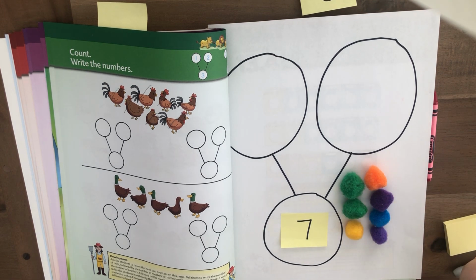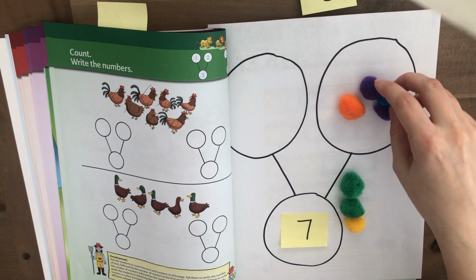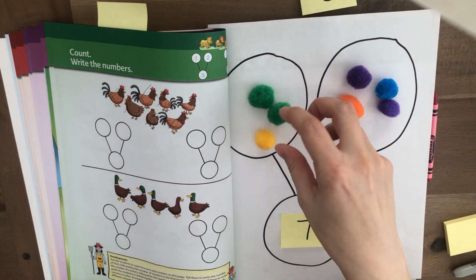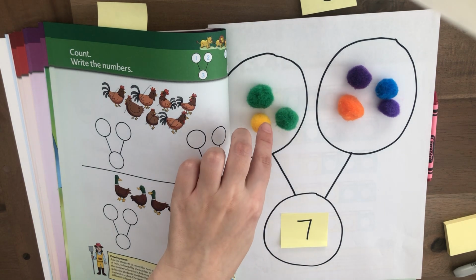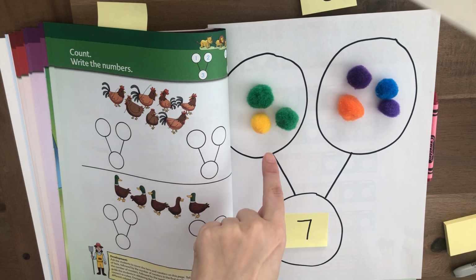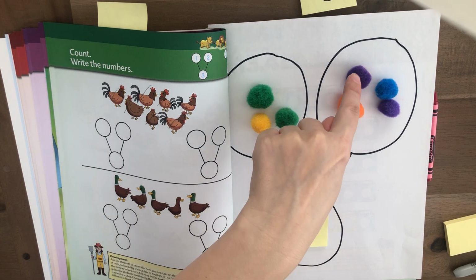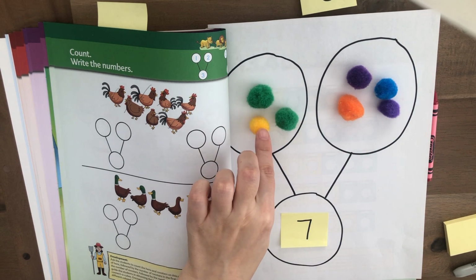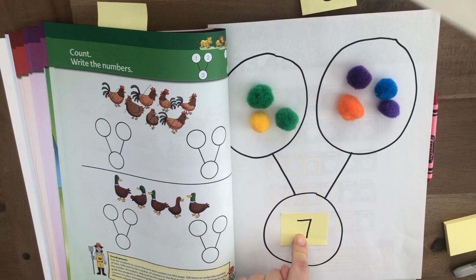Now, let's look at some different ways that we can make the number 7. I'm just going to take this little bunch and put it here, and then take this little bunch and put it here. All right, let's see how many that is. 1, 2, 3. So there's 3 in here. Let's see how many's over here. 1, 2, 3, 4. So we just found out that 3 and 4 make 7.